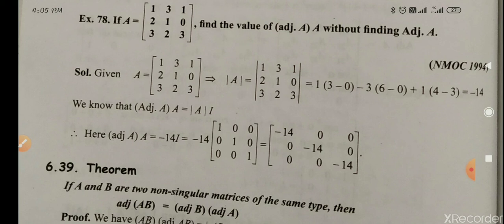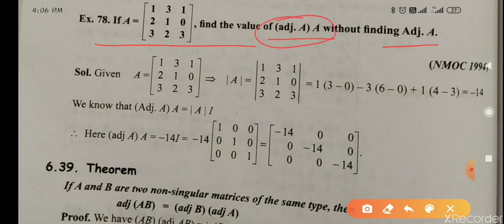Next, you can see this. If A equals 1, 2, 3, 3, 1, 2, 1, 0, 3, find the value of adjoint A into A without finding adjoint A. In this example they are saying you don't have to find adjoint A. Just before I told you the property adjoint A into A equals determinant A into I3. Why I3? Because the given matrix is of order 3. So you find determinant A, as I told you in chapter number 5. It is minus 14.